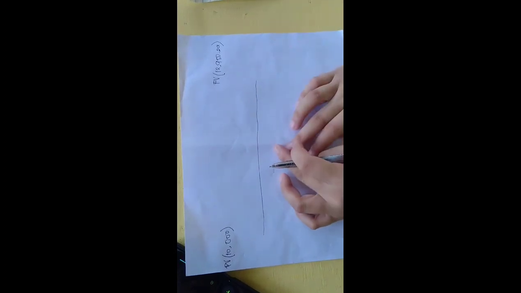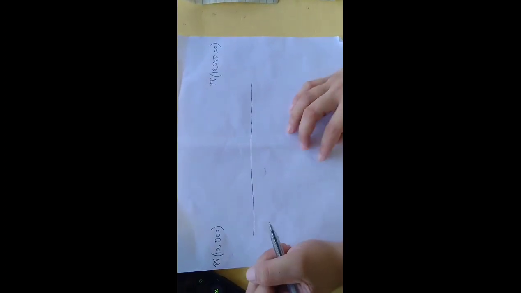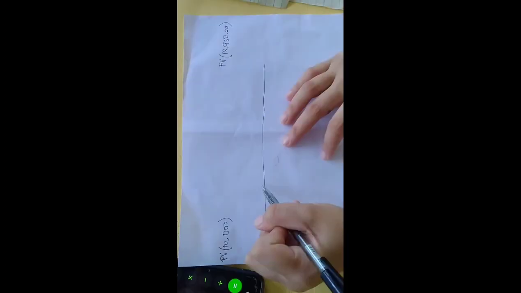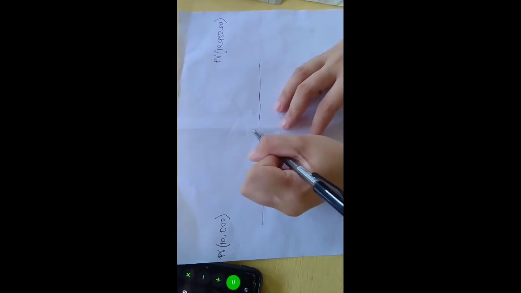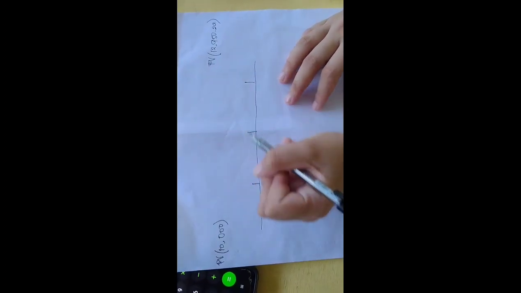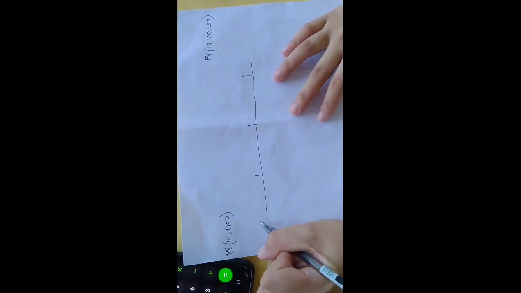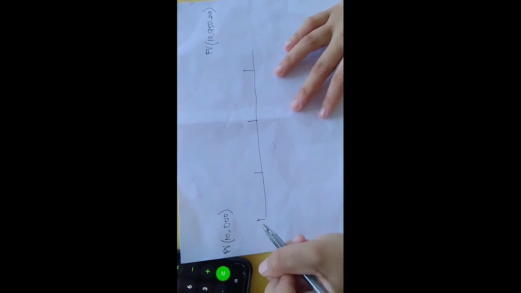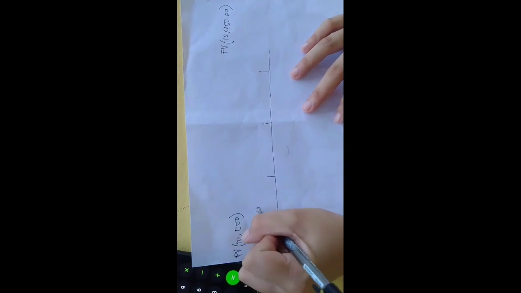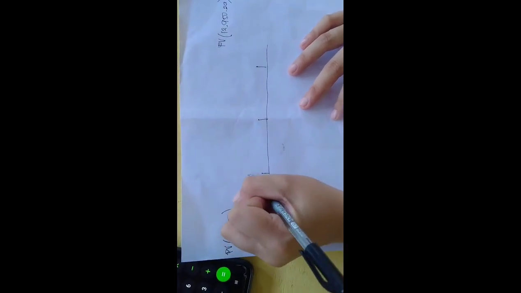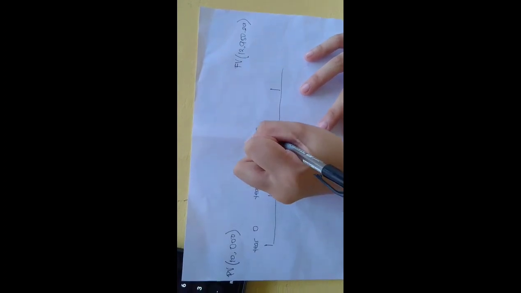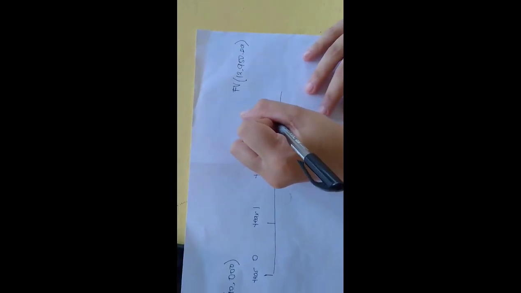It is 3 years: 1, 2, 3. So here is year 0, year 1, year 2, and year 3.